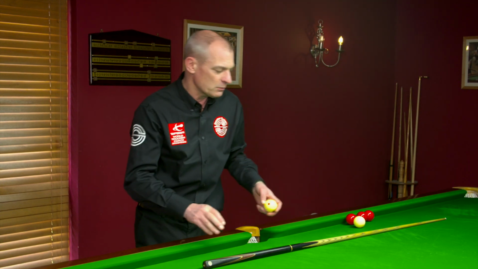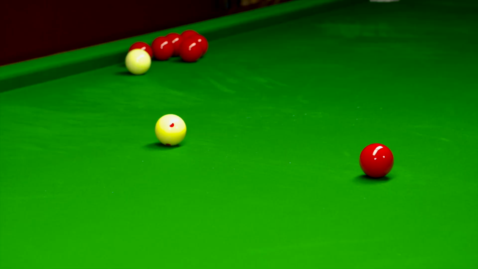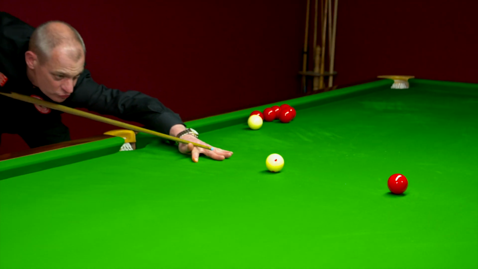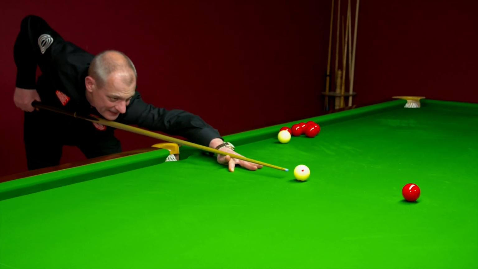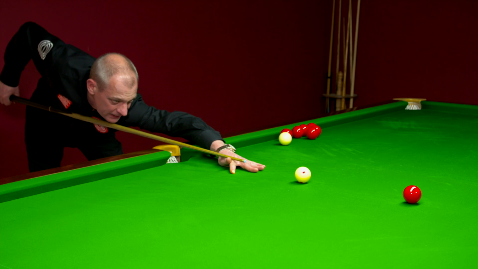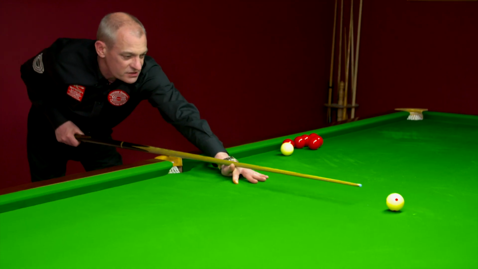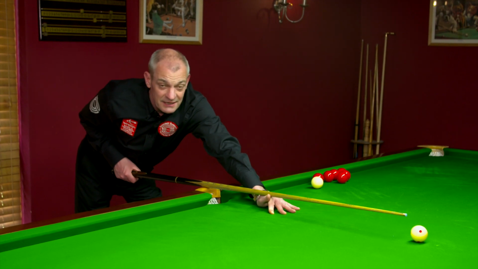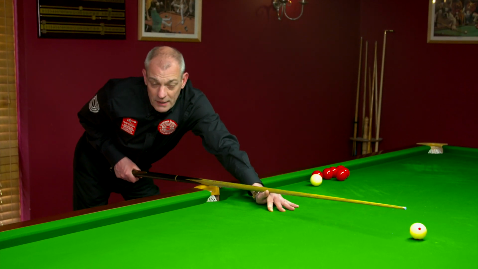We're going to show you exactly what we mean. If I just play a stun shot and I want that cue ball to be skidding when it strikes the red, it should stay exactly where it is when it makes contact. There you go. So the cue ball stays exactly where it is because it's sliding. There's no spin. It's got nowhere to go.